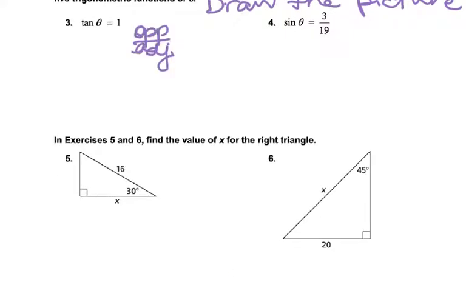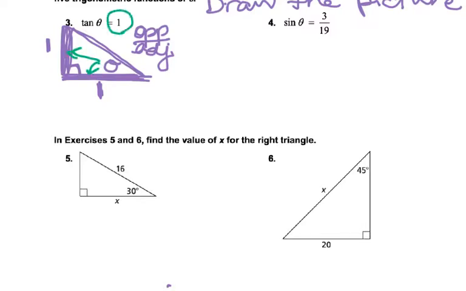Tangent is opposite over adjacent. That means I'm going to have a right triangle that has basically the same two sides. That's the only way I'm going to get a ratio of 1. So here's my right angle, and it doesn't matter where you put theta. Let's say theta's here. Then the opposite side is going to be 1, and the adjacent side is going to be 1. That's the only way you can get tangent, opposite over adjacent, to equal 1.